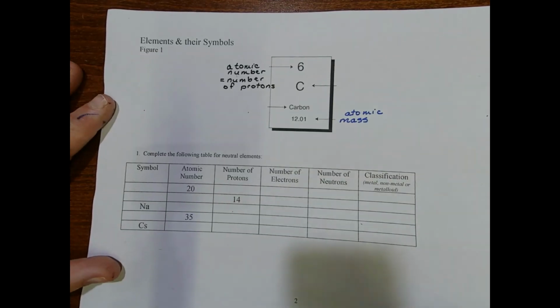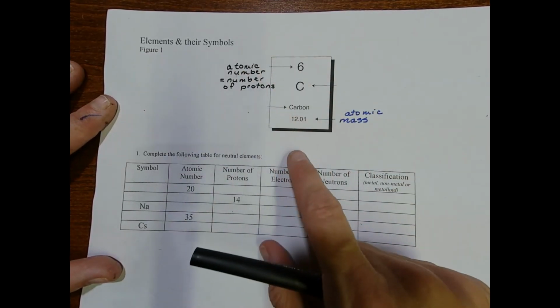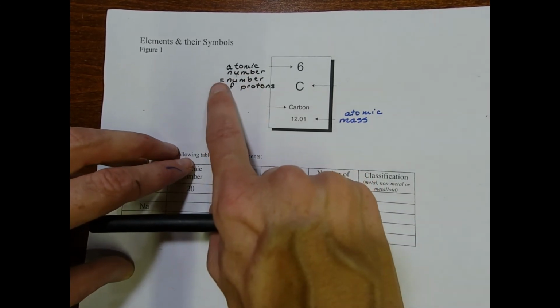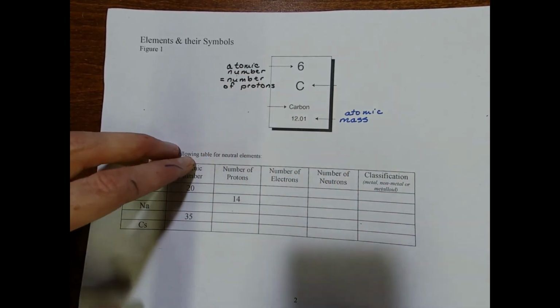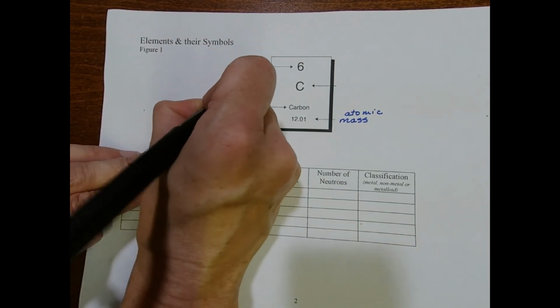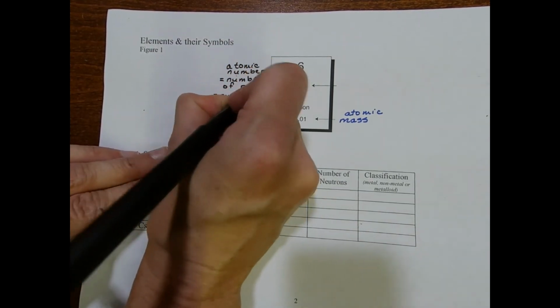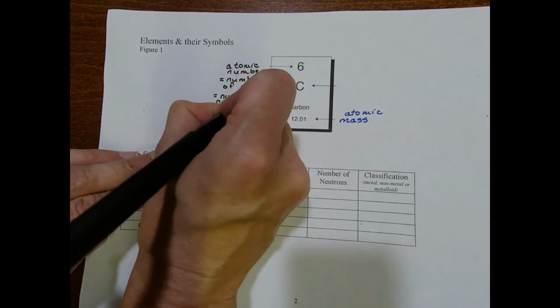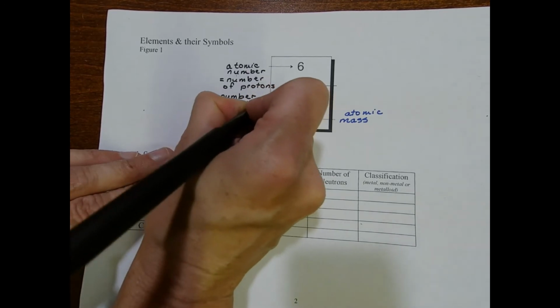So we're on page 2. Let's finish filling this out. We had the atomic number, which I stated was equal to the number of protons. The atomic number is also equal to the number of electrons in a neutral atom.